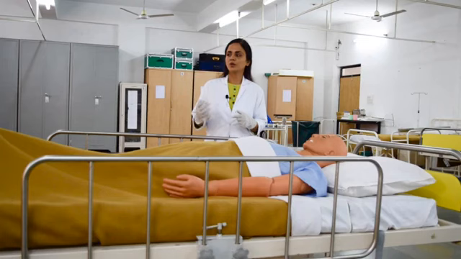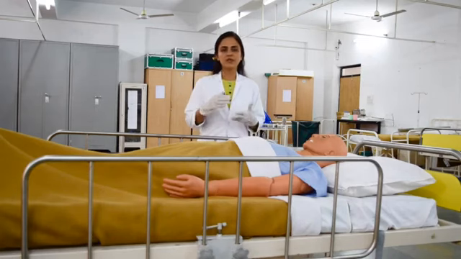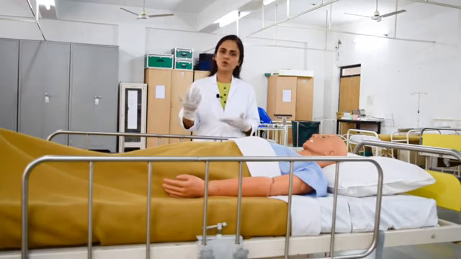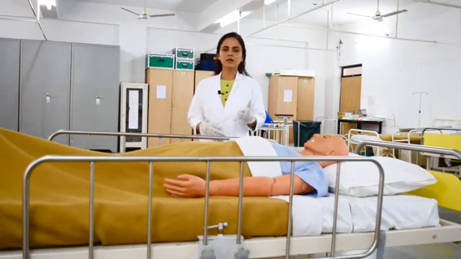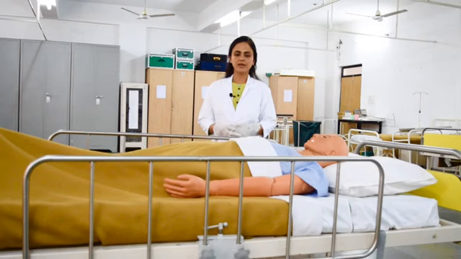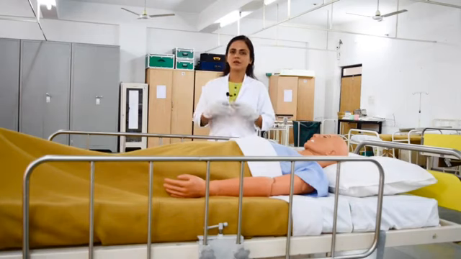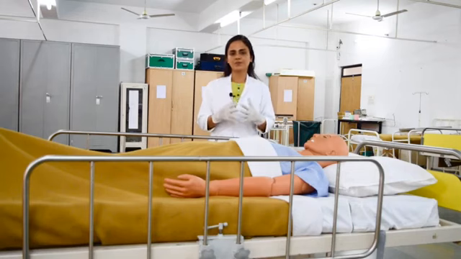Whatever articles we take, we have to arrange them in a reverse order. One more thing, always stand at the right side of the patient to change the linen. Wear the mask, then do hand wash and wear the gloves to prevent infection.